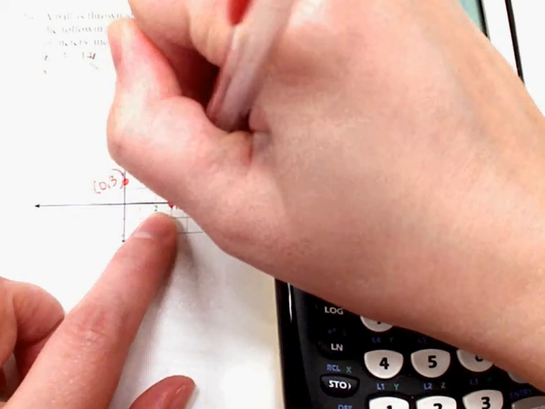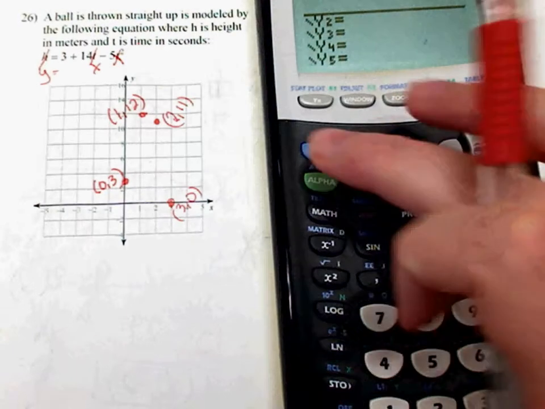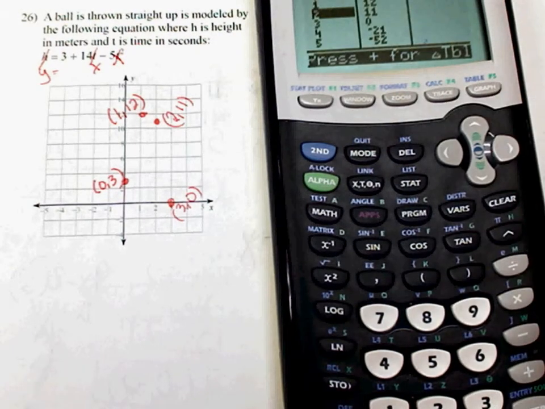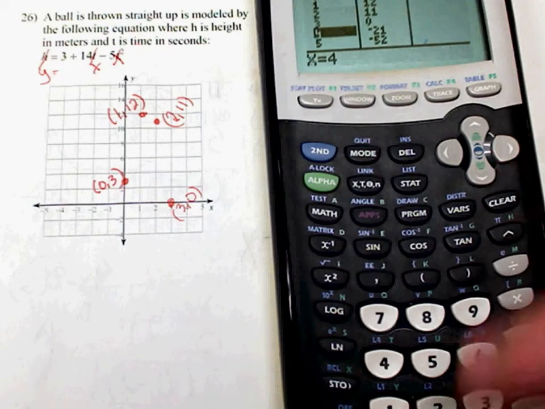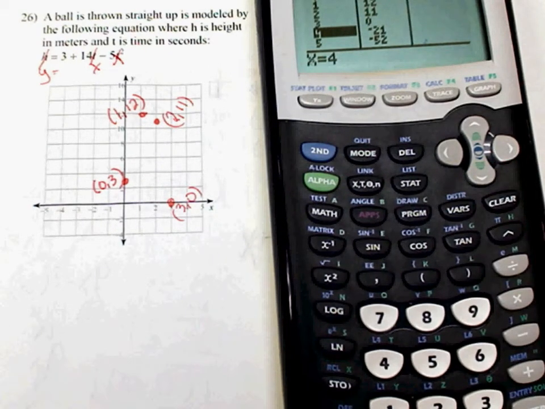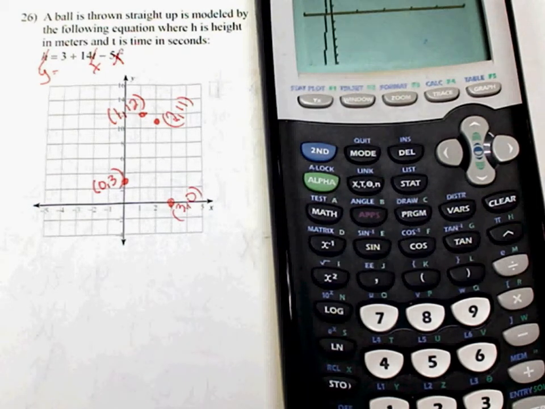So the next one it says is 3, 0, so that's right here. 3, comma 0. And then we get 4, -21. Okay. So looking at those dots, does it look like a parabola? No. Okay. So what do you think we need to make sure we have?